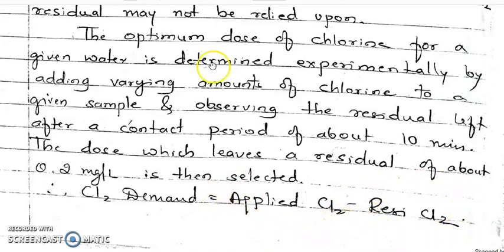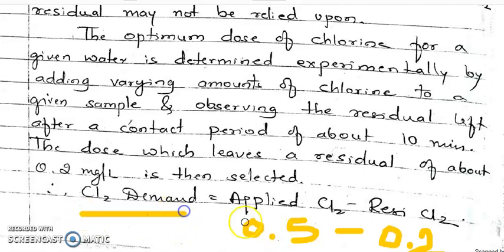Suppose I am adding, for example, 0.5 mg per liter of applied chlorine, and then after 10 minutes I find that the residual chlorine value is around 0.2. Then the amount of chlorine used up by the water is called the chlorine demand. So 0.5 minus 0.2, so the chlorine demand is 0.3 mg per liter. That is the chlorine demand of the water. This is how we are going to determine the dosage.